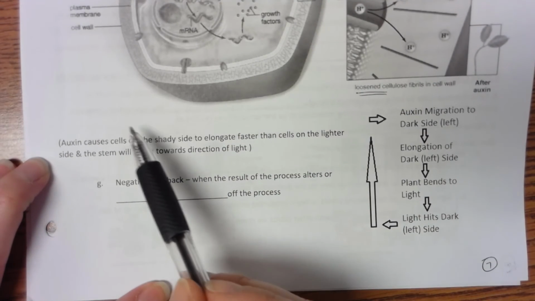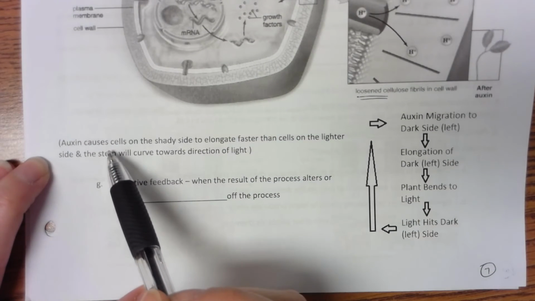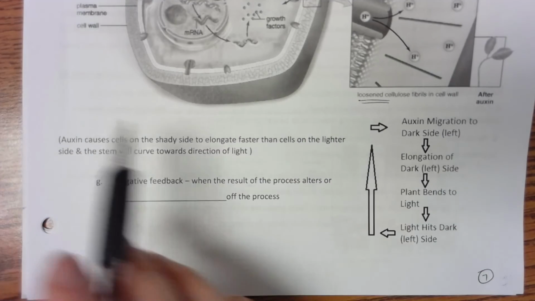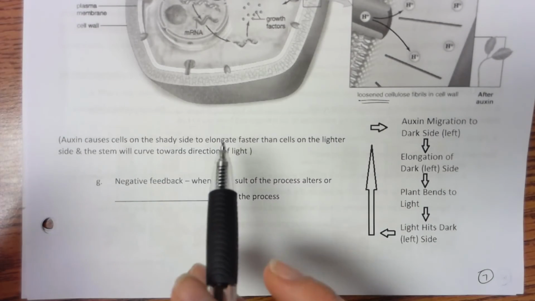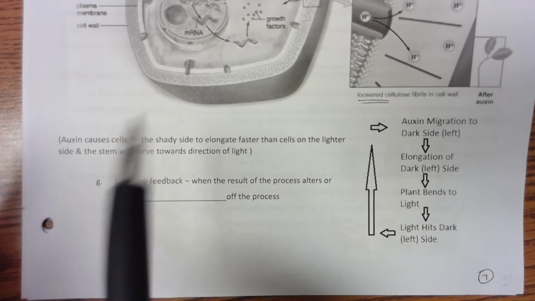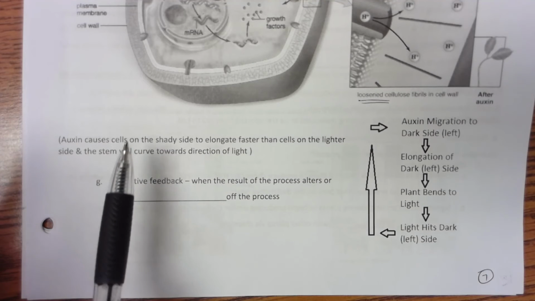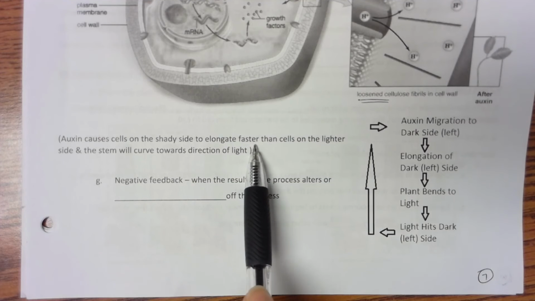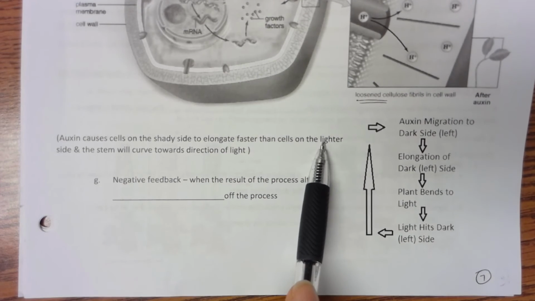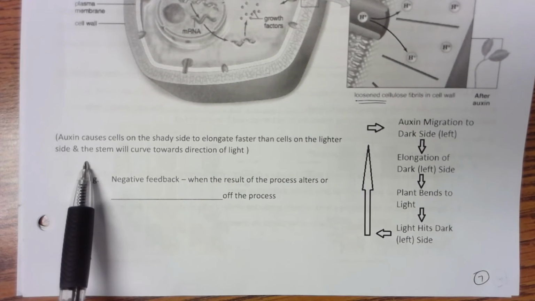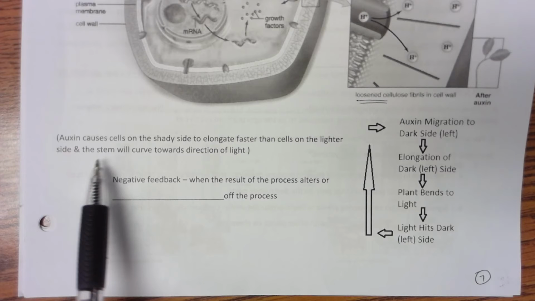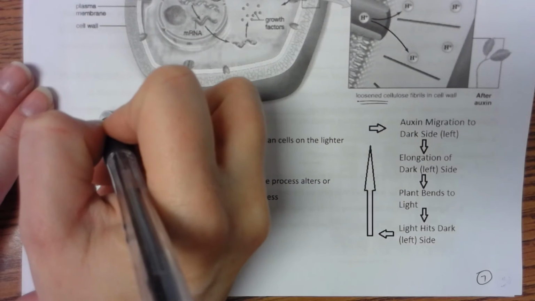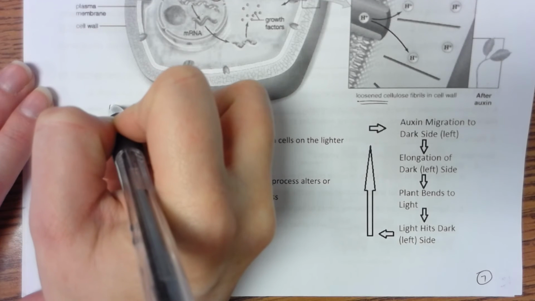What's happening right here is kind of interesting, and it's hard for me to show you what's going on with a video. But what's happening is the auxin causes cells on the shady side to elongate faster than those on the lighter side, and so that causes the stem to curve towards the direction of the light. So if I have a plant, I don't know how to draw this.